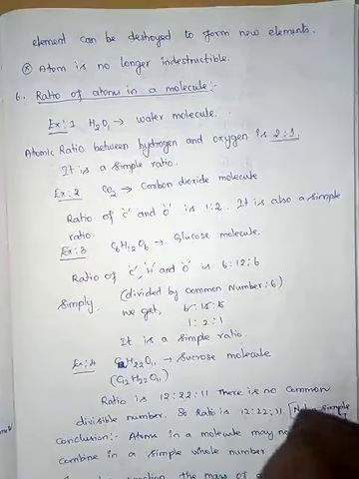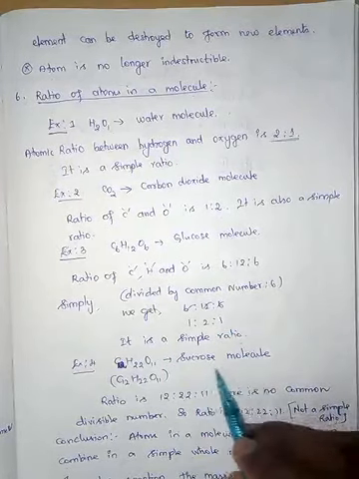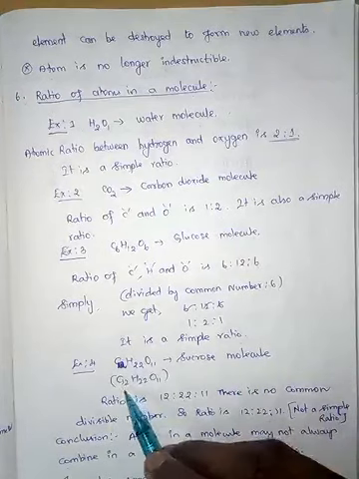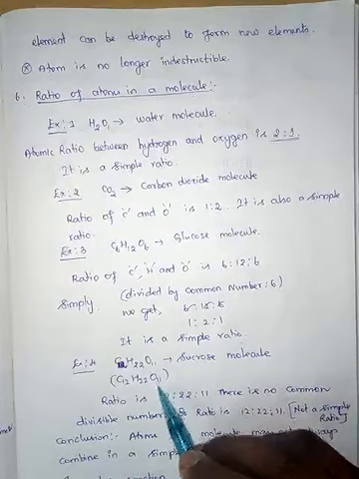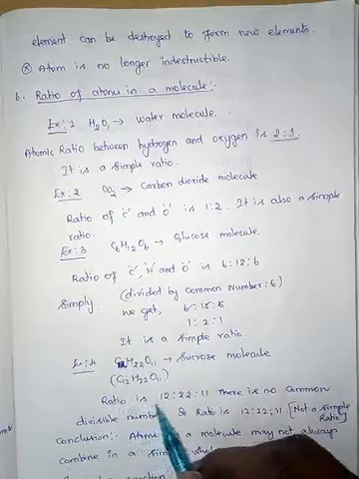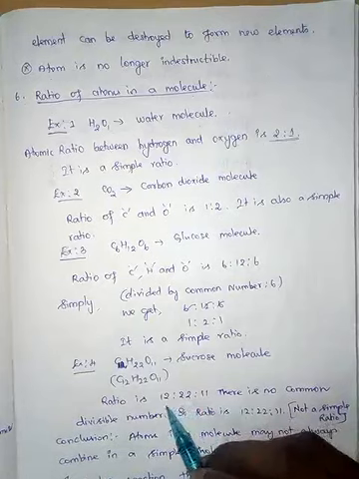Come to the next example, sucrose molecule. The formula is C12H22O11. The ratio is 12 is to 22 is to 11. Just think, is there any common number to divide? 12 and 22 can be divided by 2, but 11 we cannot. 11 and 22 we can divide by 11, but 12 we cannot.